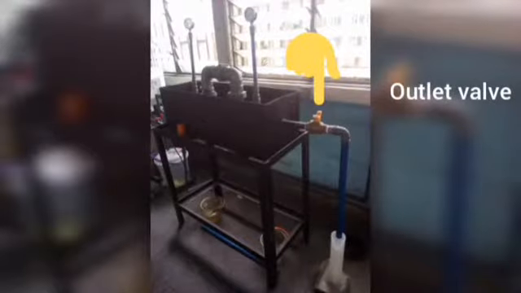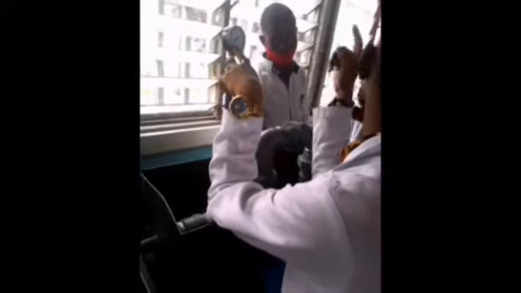Now what we are going to do, we will use the stopwatch here. When we start, we open the inlet, close our outlet. Then you see your pressure, pressure 1, the inlet pressure and the outlet pressure. What you do is take a reading when you start the stopwatch.